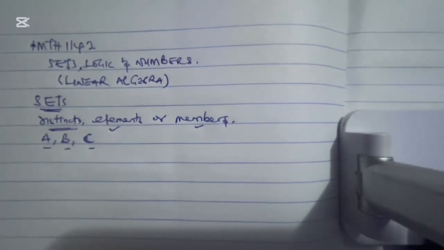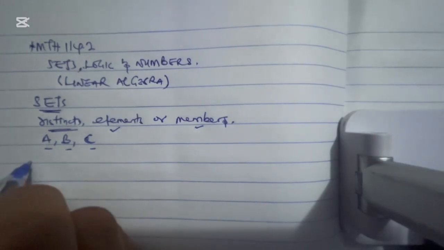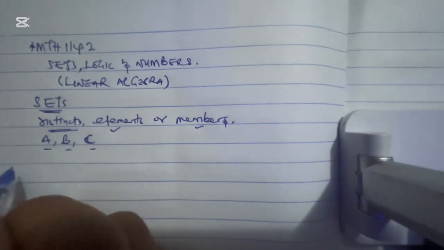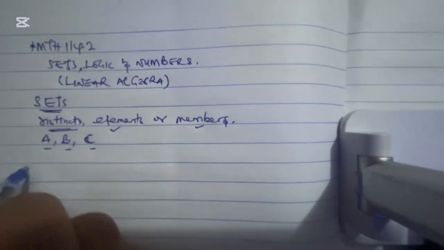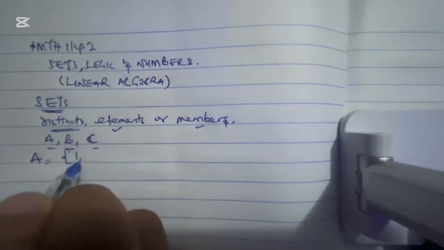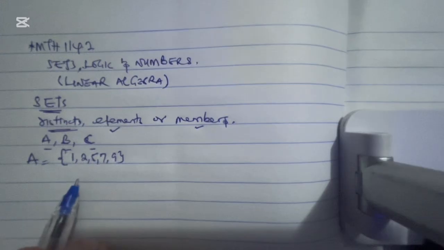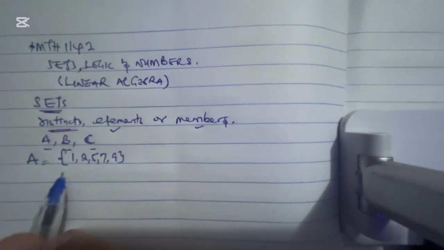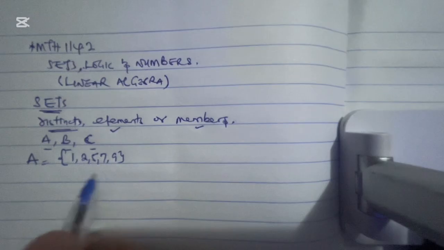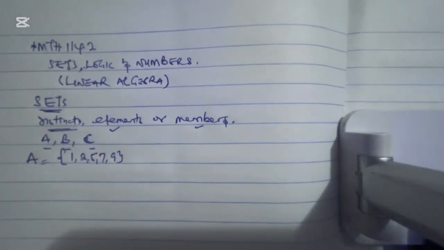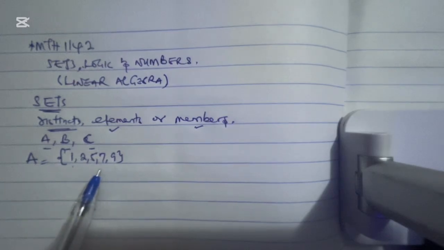For example, we can have a set of five natural numbers. Natural numbers are counting numbers: 1, 2, 3, 4, 5, 6, 7. You can see set A has 1, 2, 5, 7, 9. These are five natural numbers because they are five counting numbers. This is a set of numbers that are of the same group. The fact that we are putting them in a set means that there is a clear relationship between every member or element in this set.